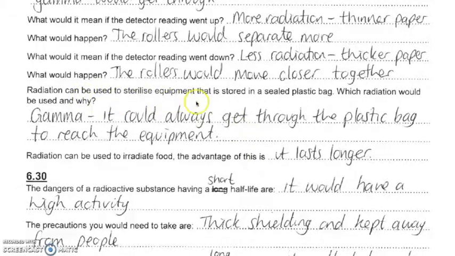Radiation can be used to sterilize equipment that is stored in a sealed plastic bag. Which radiation would be used and why? Gamma. It would always get through the plastic bag to reach the equipment. Okay, pretty simple. Radiation can be used to irradiate food. The advantage of this is that it lasts longer.